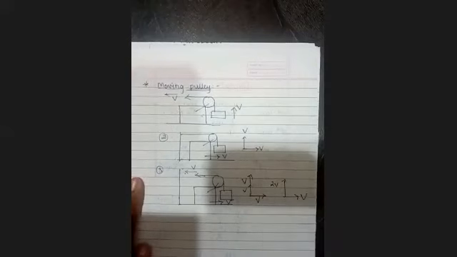So if this block is moving, the small block will go here with V and in Y axis with V. Okay, now if we consider the string which is pulled with V, the block will again go with V. So this will go in Y axis with 2V, and in X axis it will go with V.